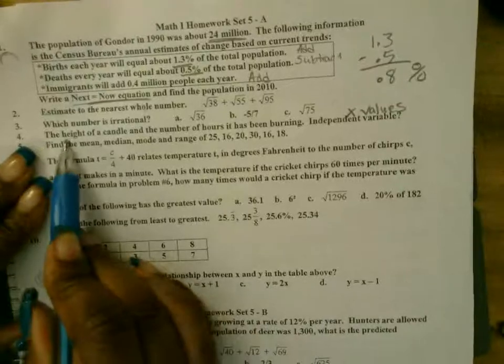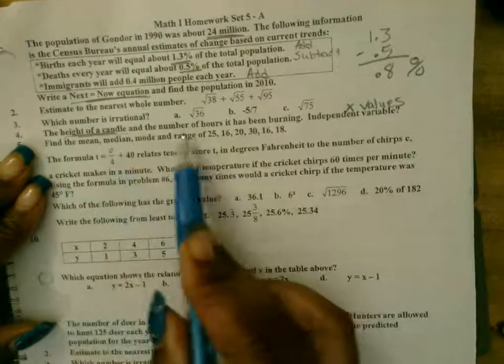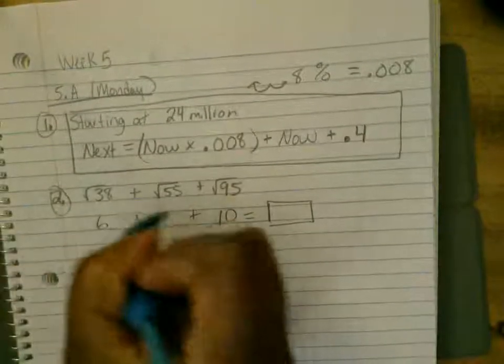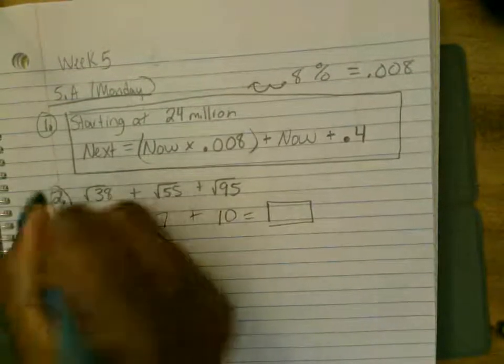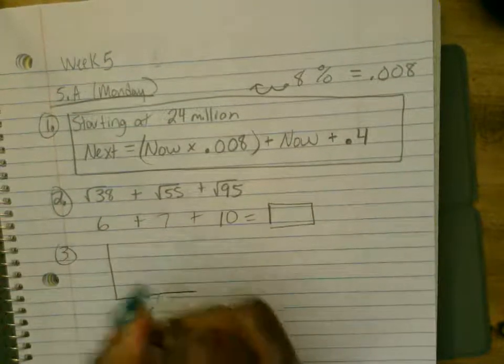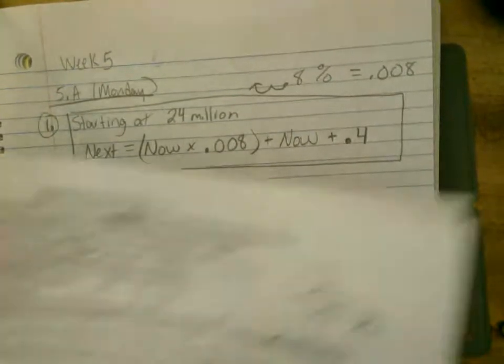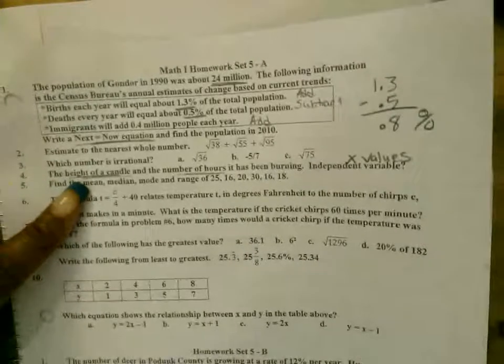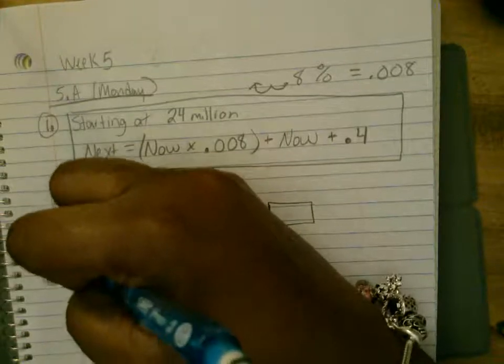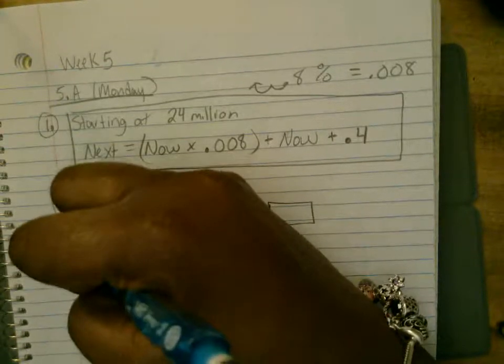So is it the height of the candle or the number of hours burning? A lot of times you have to think logically. What would I graph along the x-axis? And then what would I graph along the y-axis? The height of the candle, I would graph here.